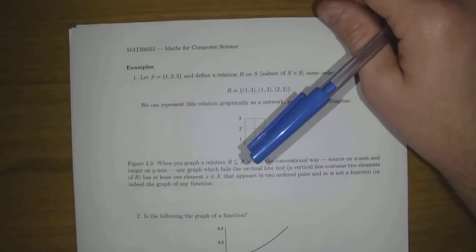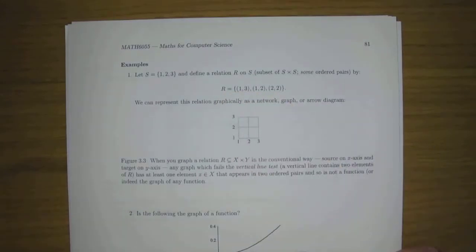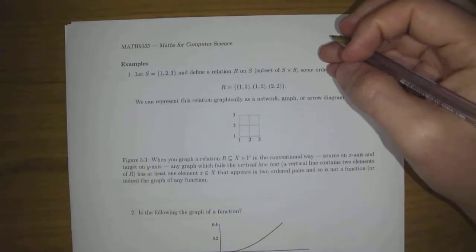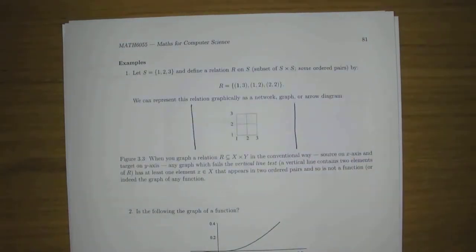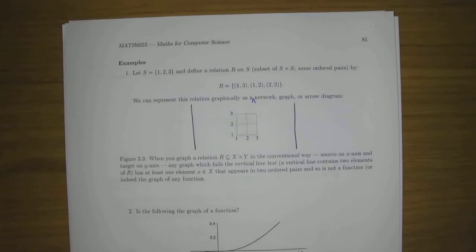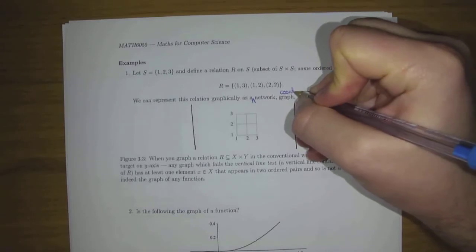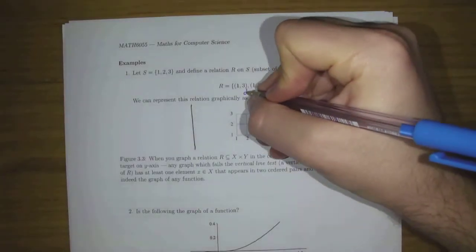Okay, so let S be the set {1, 2, 3}, and define a relation on S by (1, 3), (1, 2), (2, 2). We can represent this graphically as a network graph. When I say graph, I mean coordinate graph. So we'll do all three just so we see all three of them. The network will actually be a directed network, in other words, a digraph. Yeah, we've got issues with the terminology. So I want to say this is a coordinate graph, because if we say graph alone, then it's either a directed or undirected network.